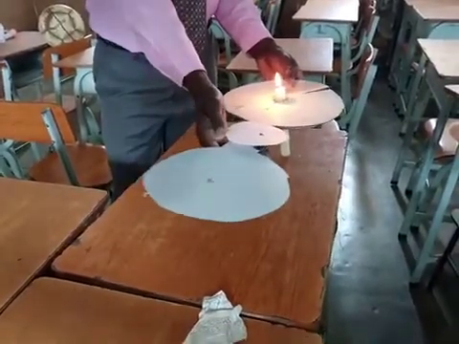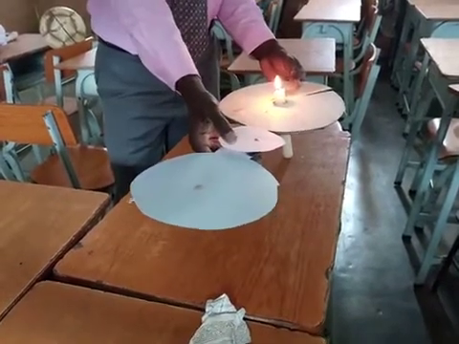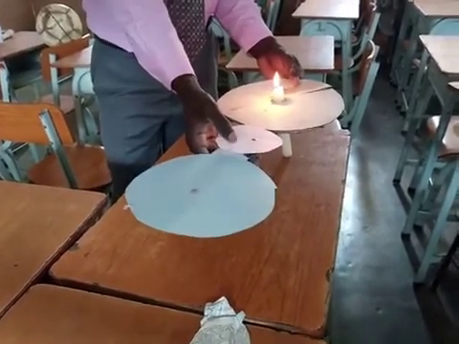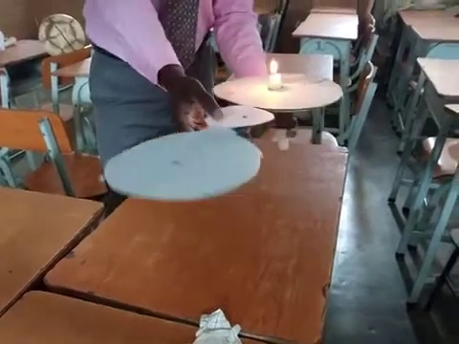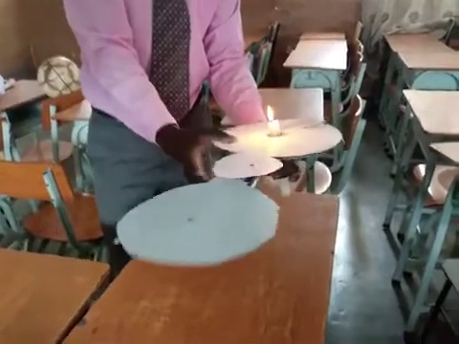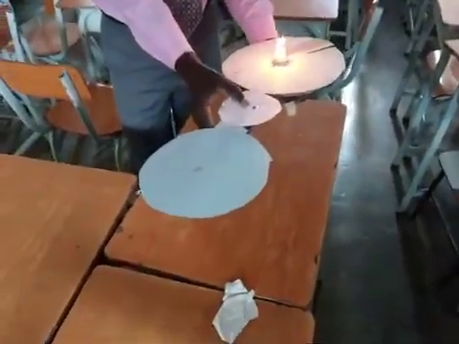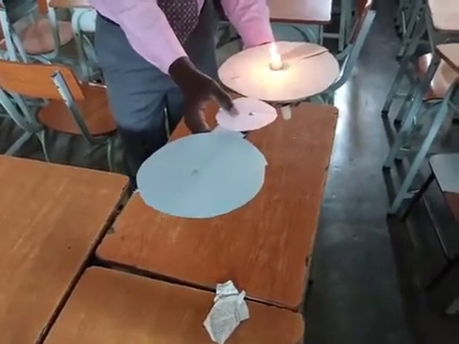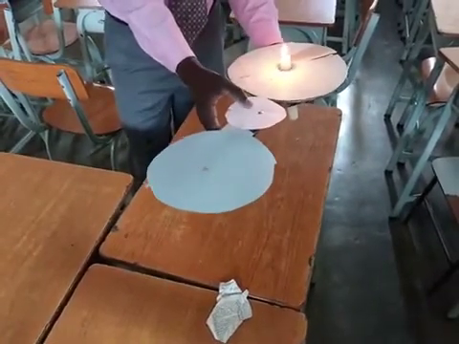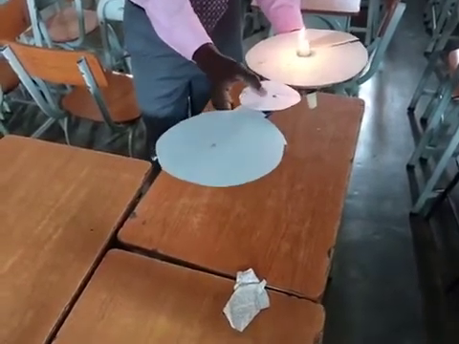This alignment I'm going to represent on the chalkboard, the way you see it here. So when you see this alignment where light from the sun is obstructed or blocked by the moon, we call this a solar eclipse, meaning light from the sun is obstructed by the moon.